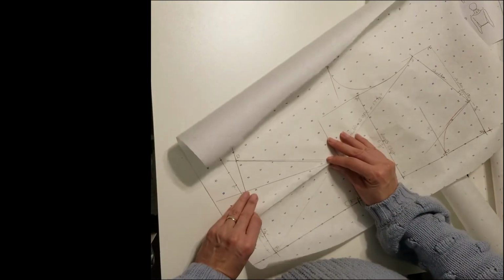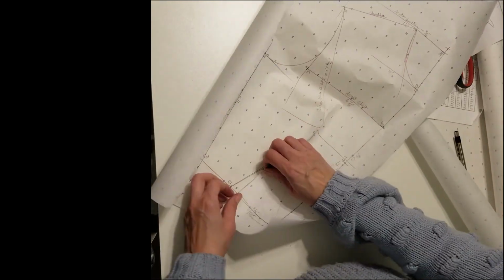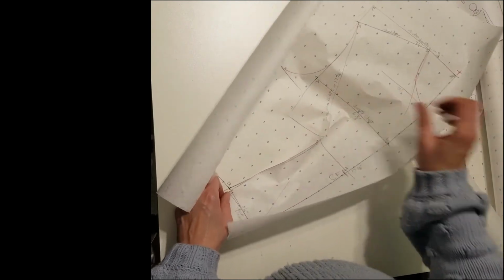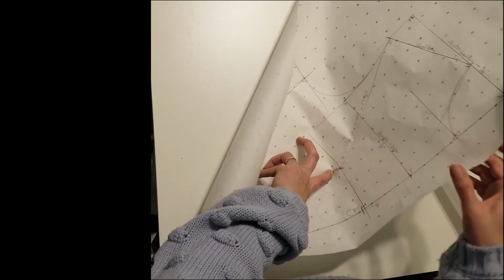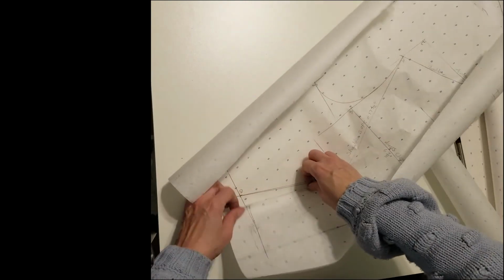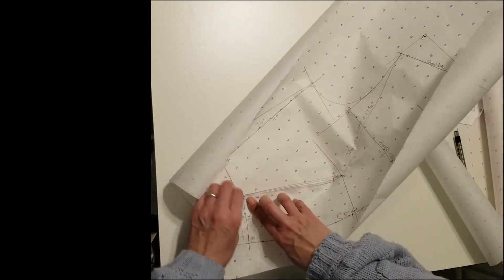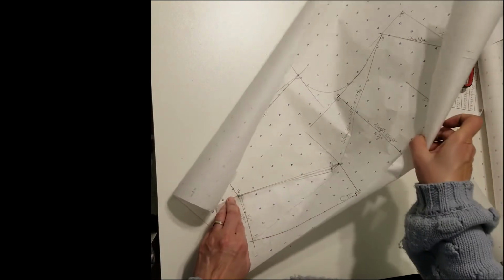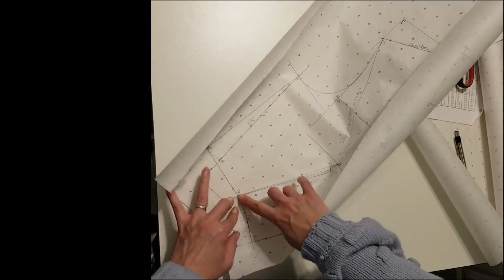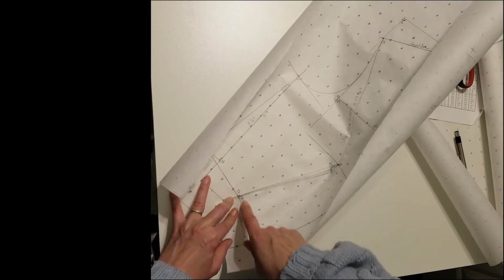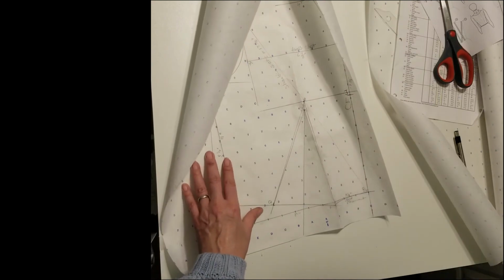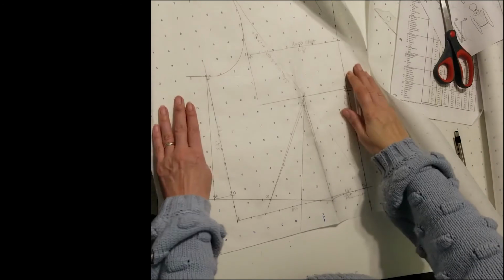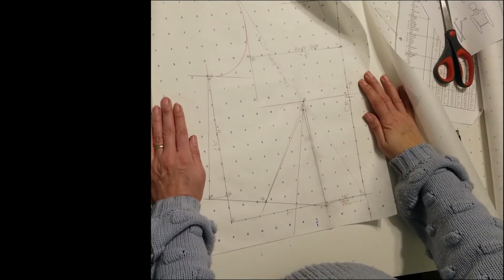Okay, and then I will walk it towards the other dart leg. And they are matching very nicely, so I don't need to do anything. Sometimes they are not matching, and in this case I will curve them to blend them with each other using the tracing wheel.